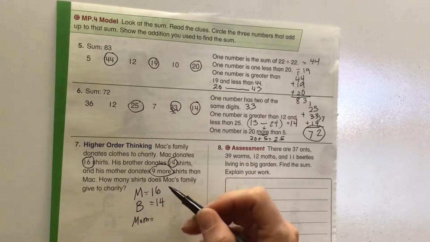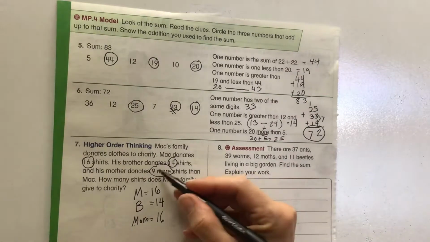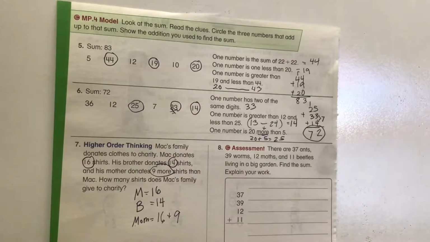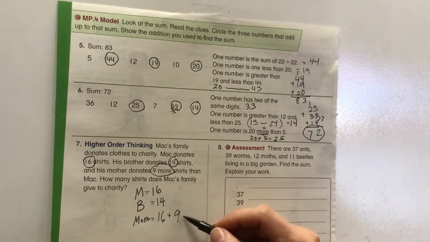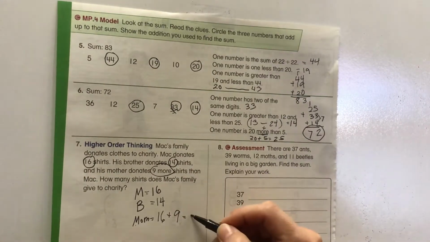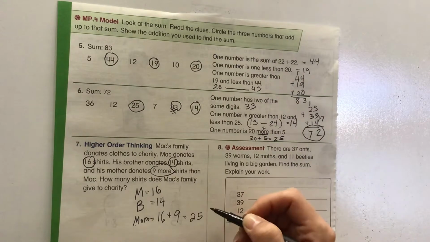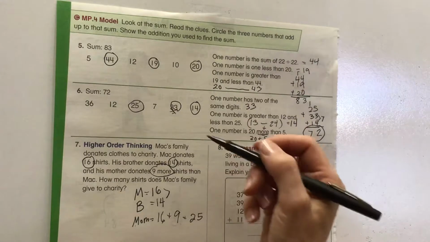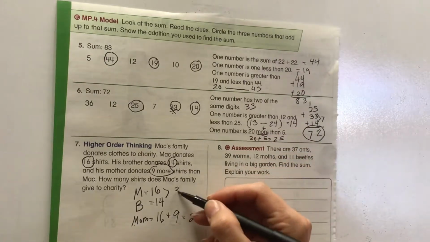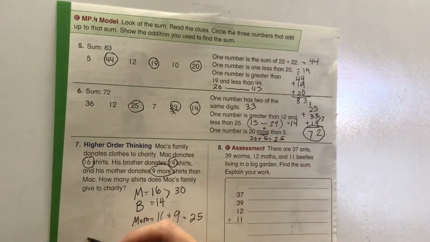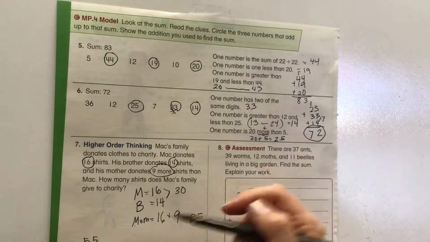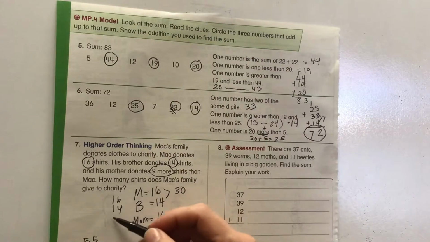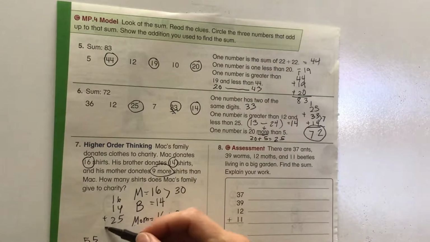We know Mac donated 16. 9 more we need to add. So we've got to solve this first. So 16 plus 9 equals 25. And then we have 16 plus 14 is equal to 30. So our total is going to be 55 shirts. The students can also stack it up, 16, 14, 25, adding that way.